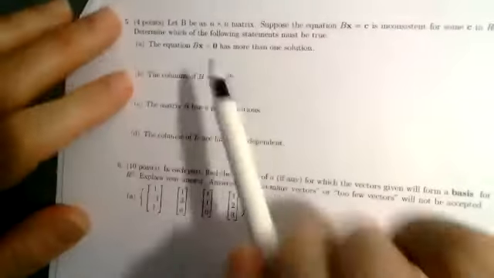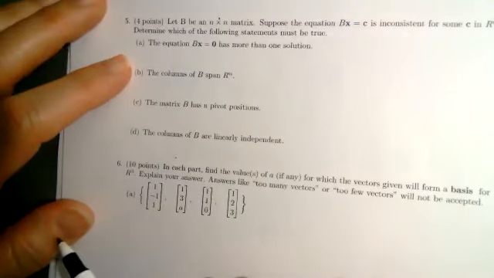All right. So this is for the algebra of matrices. A quick review. Now, I still have a little bit. This is mainly the invertible matrix theorem.